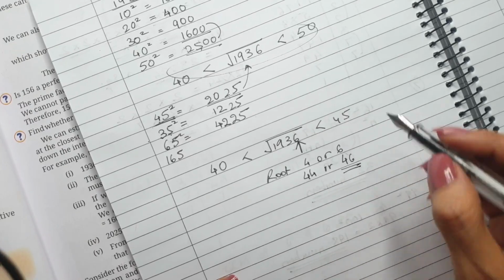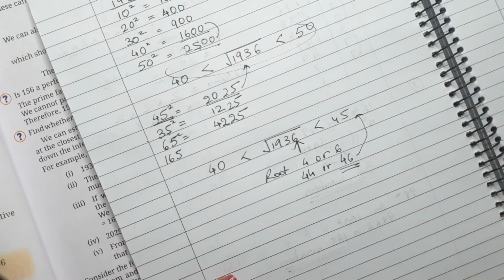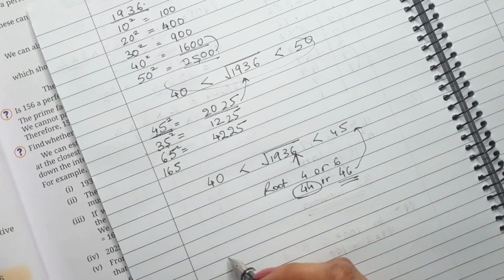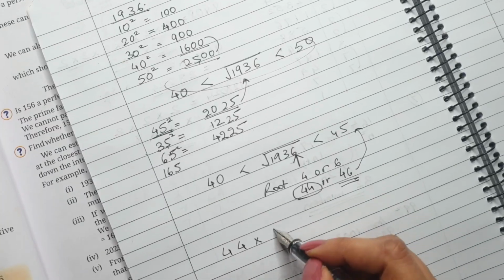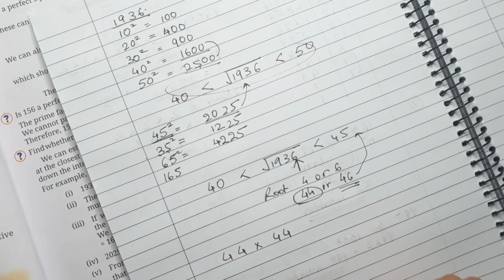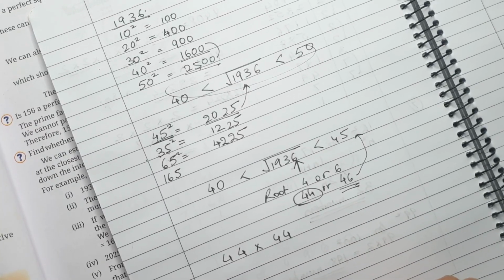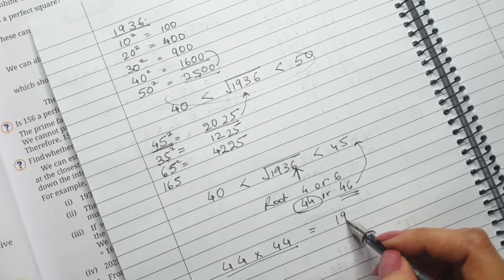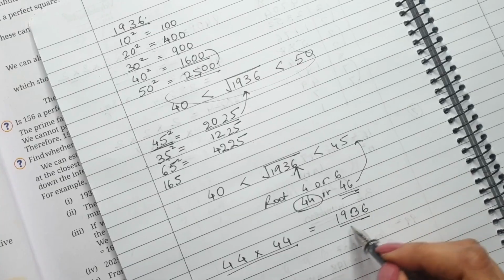Now it can't be 46 because 46 is already larger than this. Correct? So now I will just try and see what is 44 into 44. And when you do this, you find out that it is actually 1936.